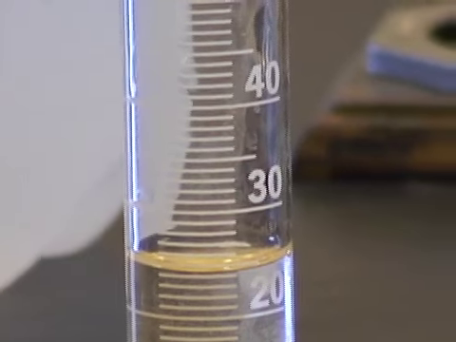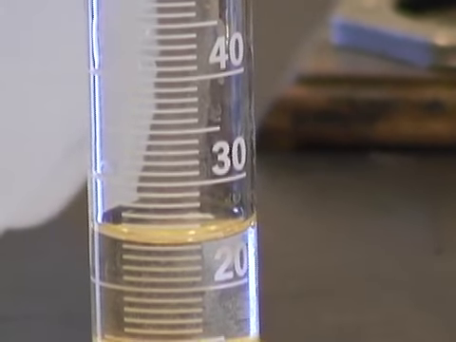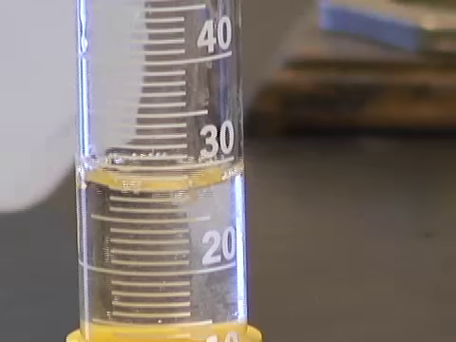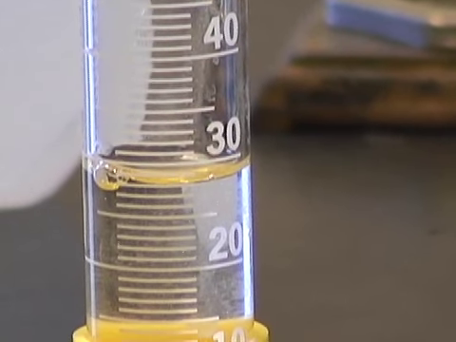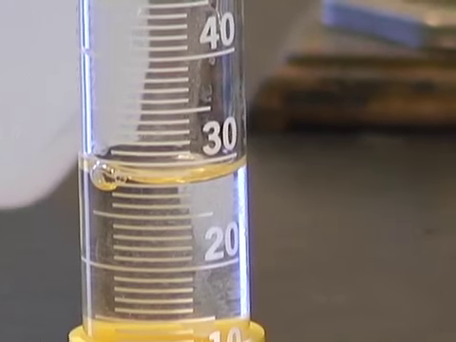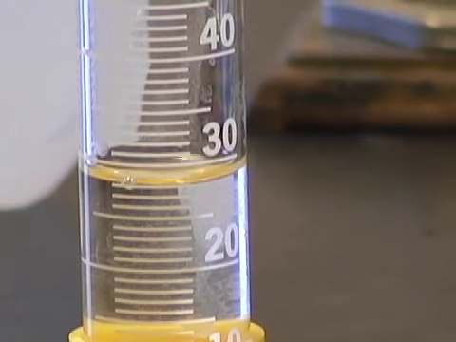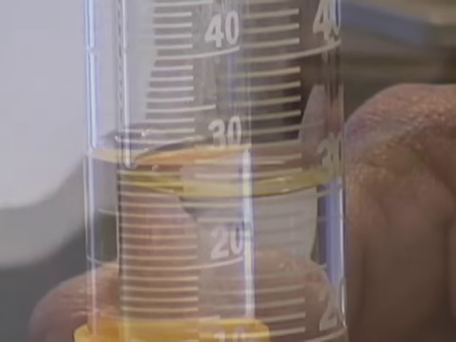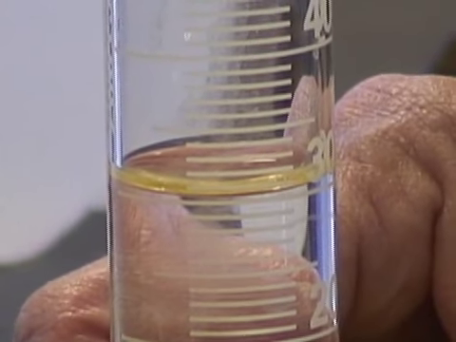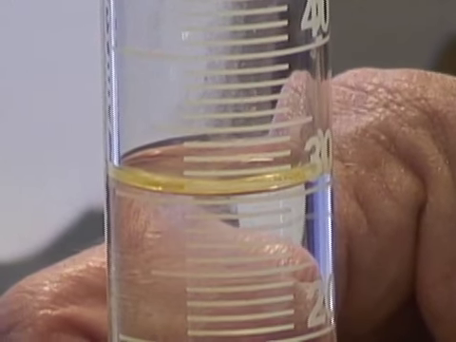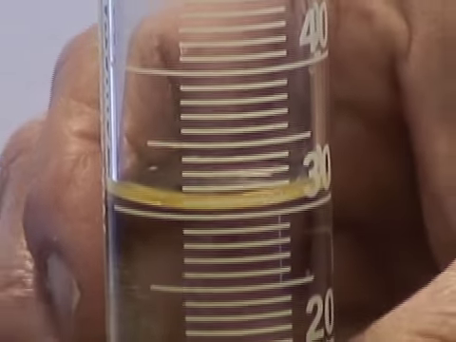I'm going to look at where the bottom of the meniscus is on the 30. Ooh, a little bit more. Now I have 30 milliliters in my graduated cylinder, and I'm going to add it to my solution.